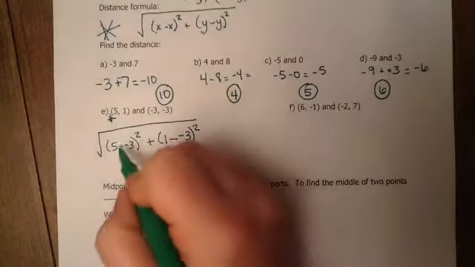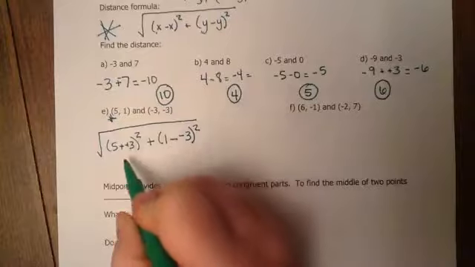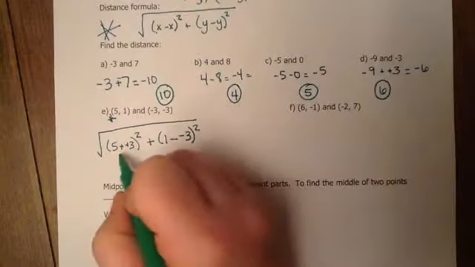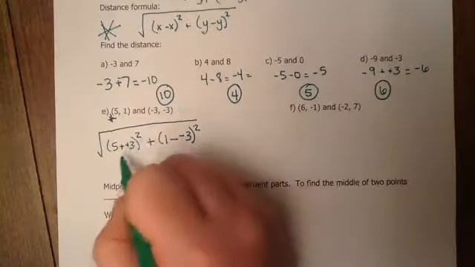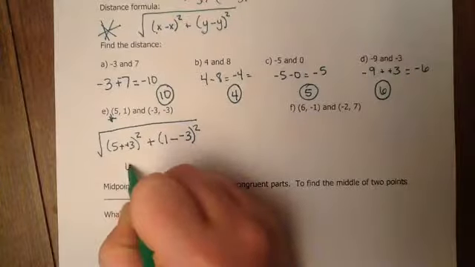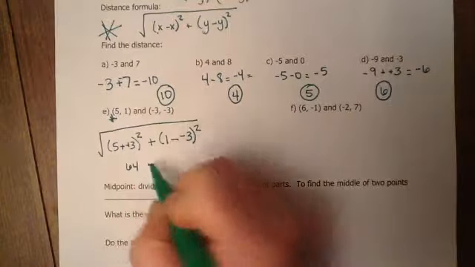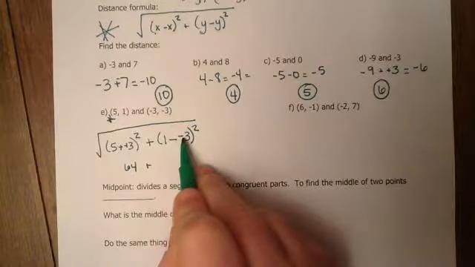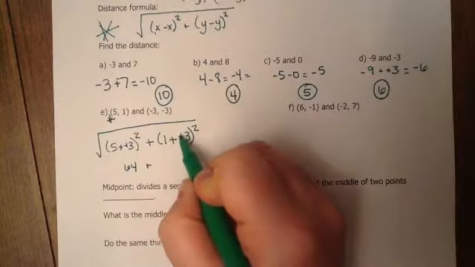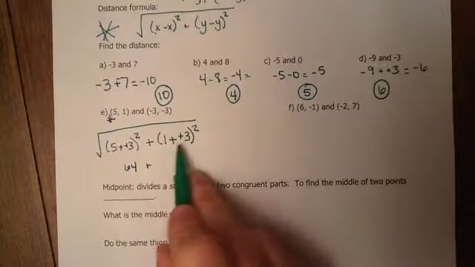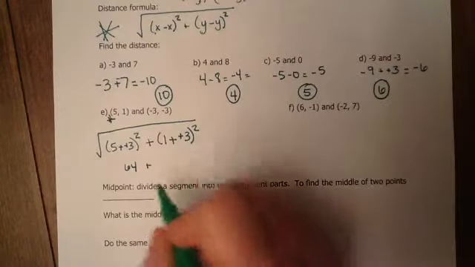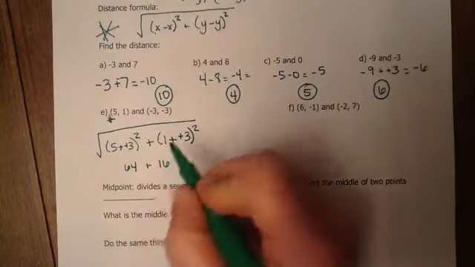Start inside our parentheses. Minus minus becomes plus plus. This is 8 squared, 64. What about a minus minus? Plus plus. Inside I have 4. 4 squared, 16.